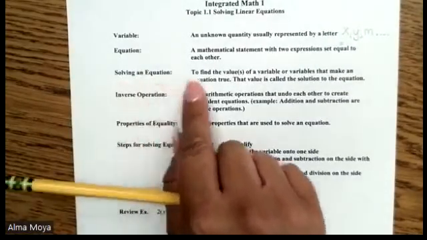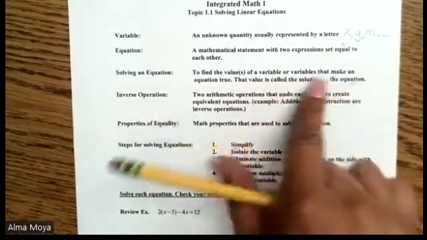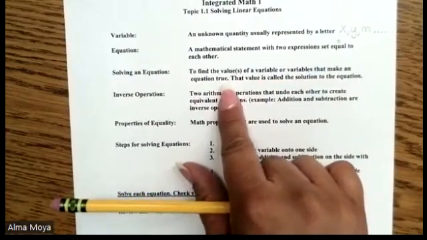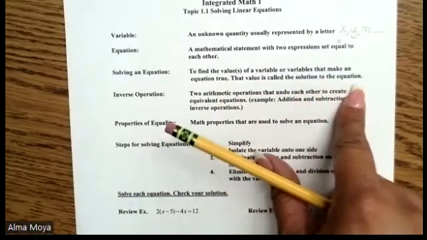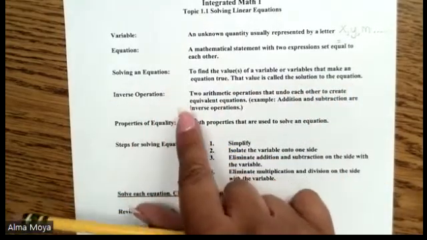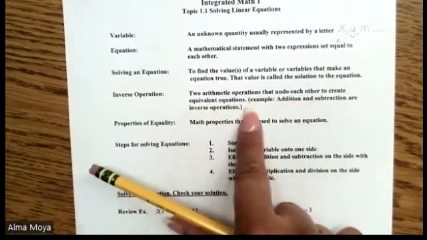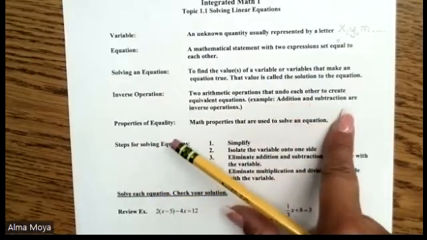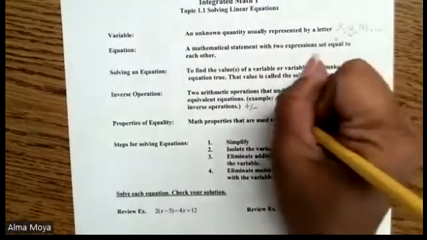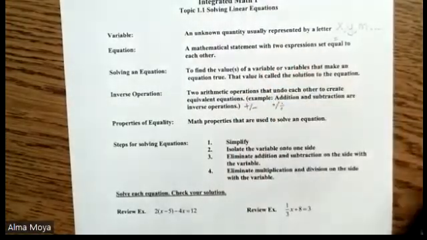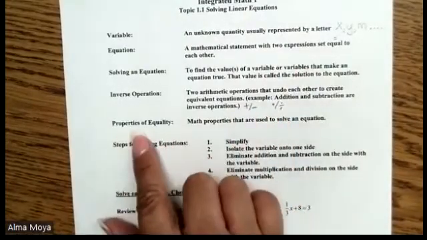When you solve an equation, you find the values of the variable or variables that make an equation true. So basically what we're going to be solving for is the value x. The value is called the solution to the equation. Inverse operations are two arithmetic operations that undo each other to create equivalent equations. For example, addition and subtraction are inverse operations. So add and subtract, multiply and divide, something that undoes the other. Those are inverse operations.